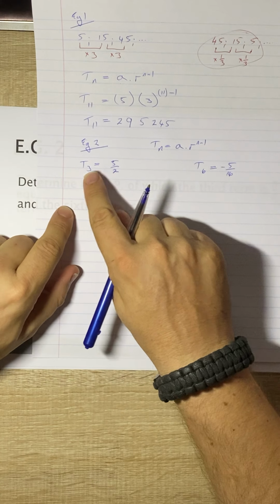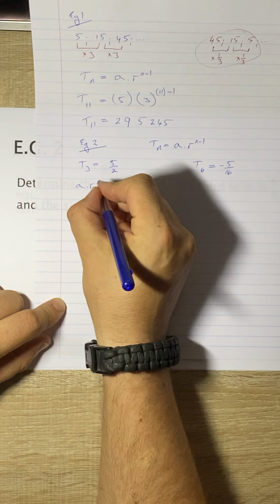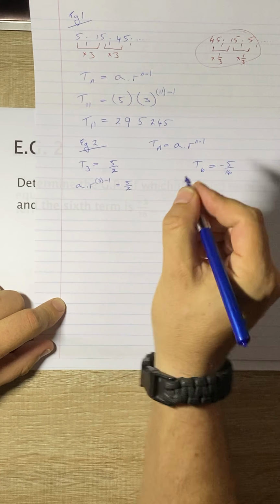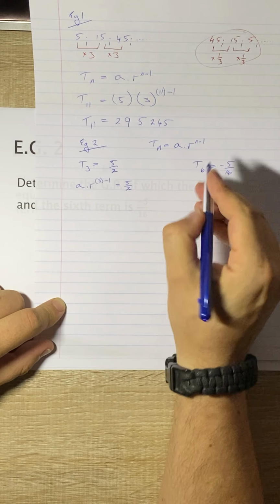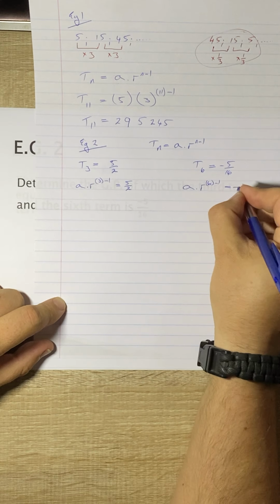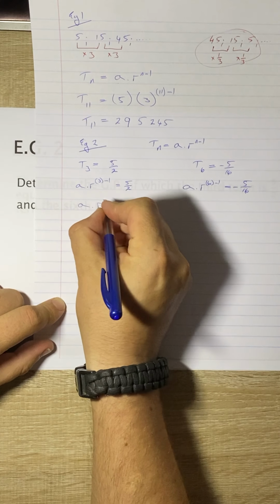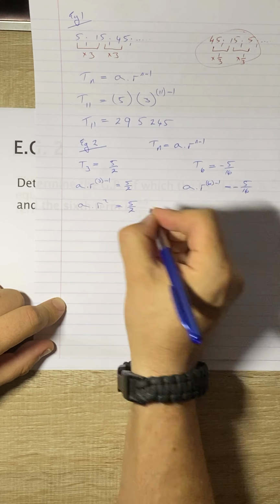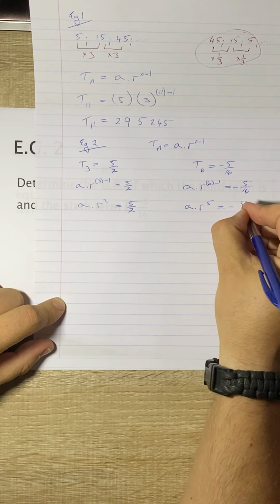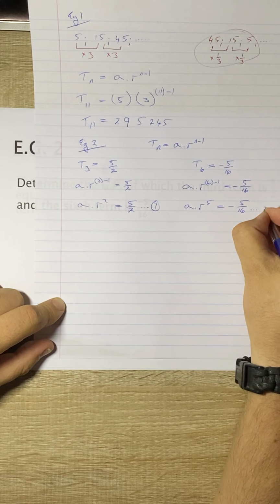So what I'm going to do is take the 3, plug it into the formula over there, and we get a times r to the 3 minus 1 equals 5 over 2. And then likewise for this, take the 6, plug it in for our n, and we get a r to the 6 minus 1 equals minus 5 over 16. Let's just simplify this. So we get a r squared equals 5 over 2. And here we get a r to the 5 is equal to minus 5 over 16. Okay, so this is equation 1 and this is equation 2.